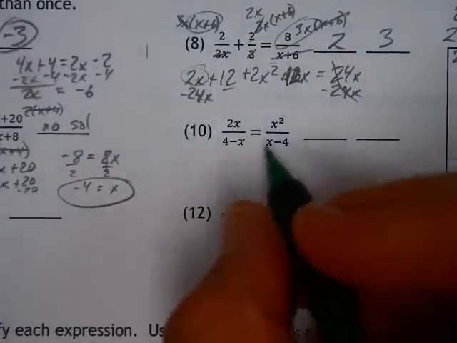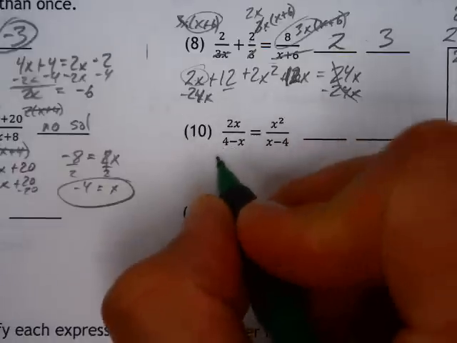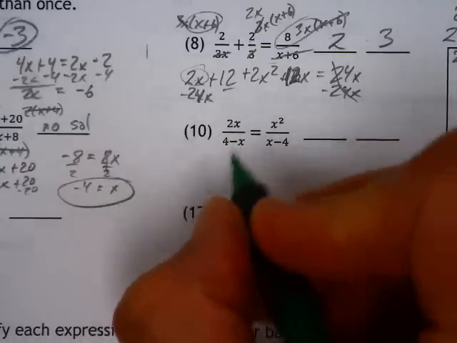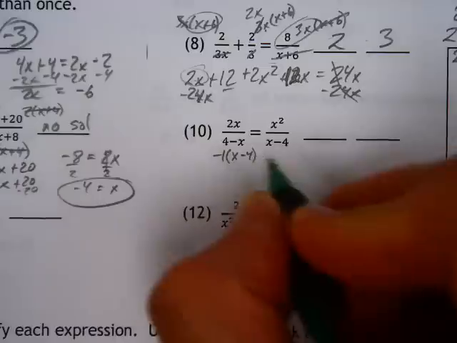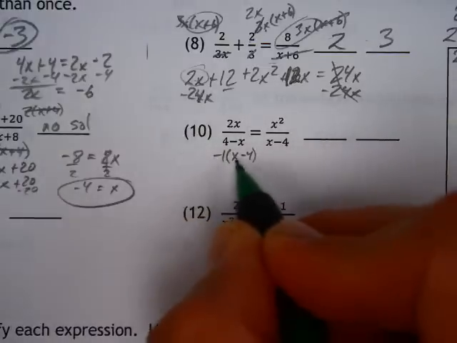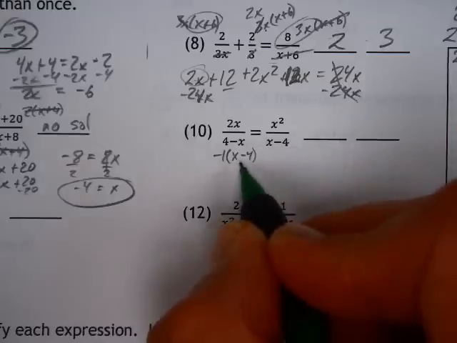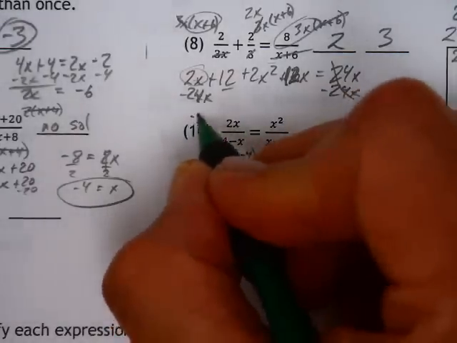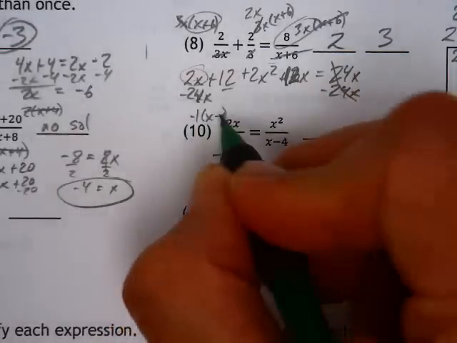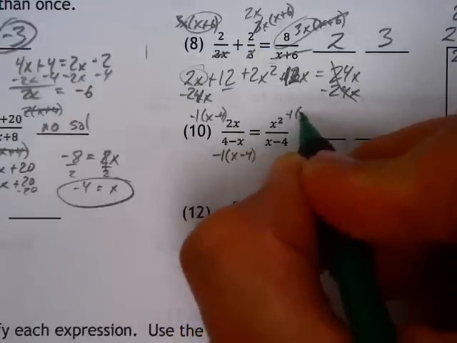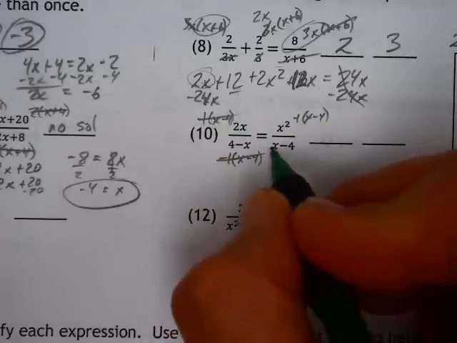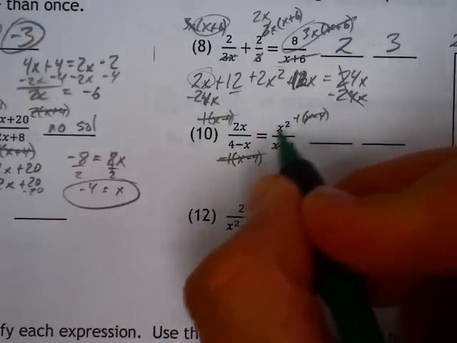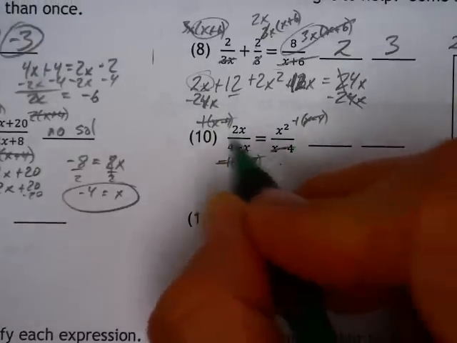Okay. Here, one thing you probably ought to remember, because we've seen this before, is you take out a negative 1, you end up with an x minus 4. So your common denominator needs to be not only x minus 4, but also a negative 1 times x minus 4. So negative 1 x minus 4 and negative 1 x minus 4. Everything cancels here. The x minus 4's cancel there, and you're stuck with a negative 1 here.